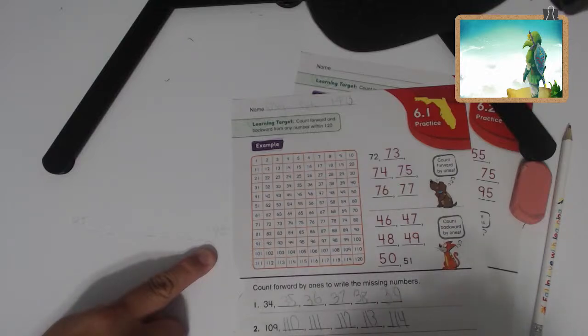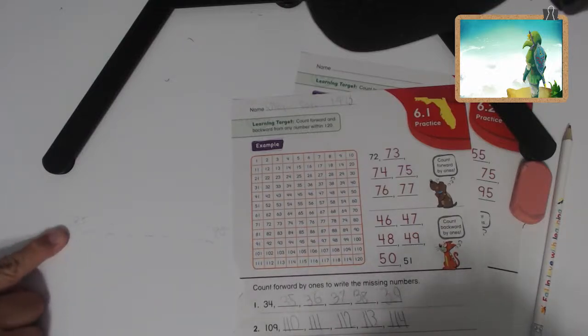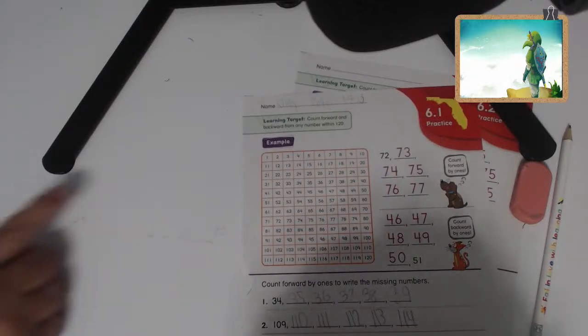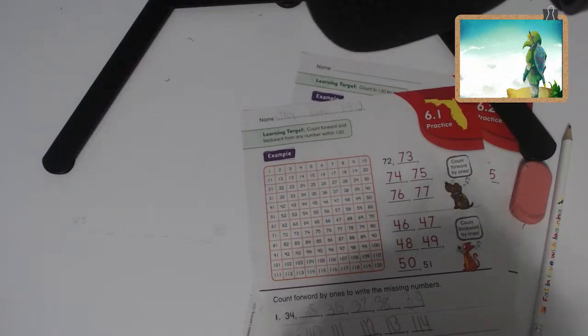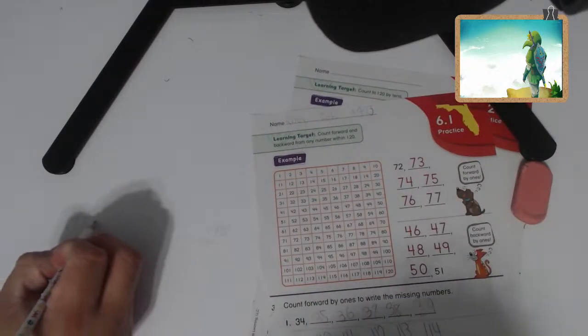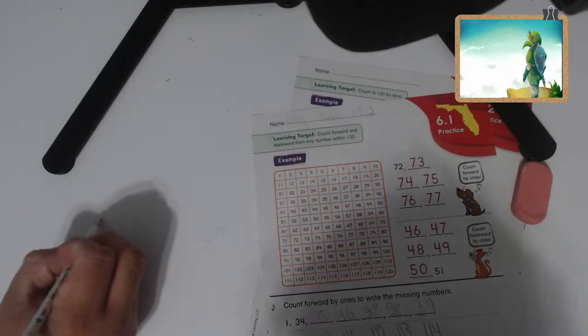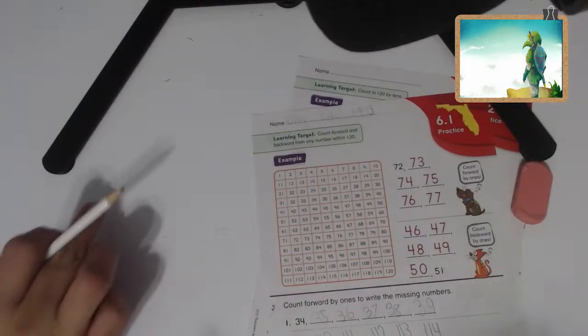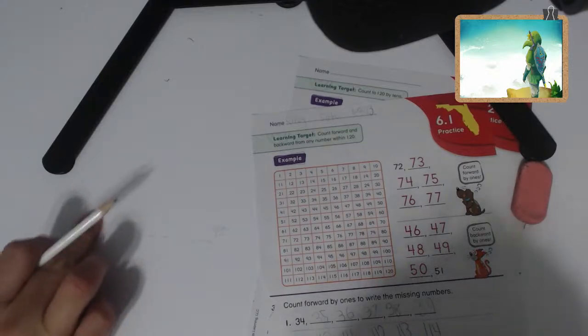Between 85 and 95. Is 86 between these two numbers? No? Why not? So 86 goes here, right? Wait. Okay, let's go back.